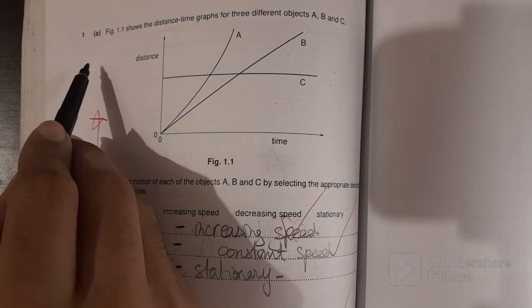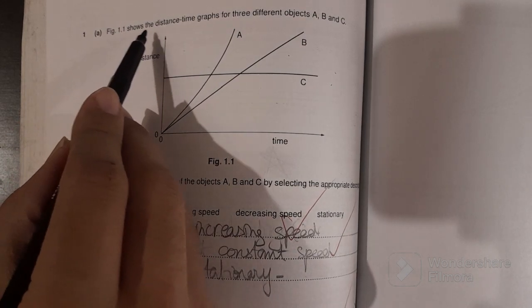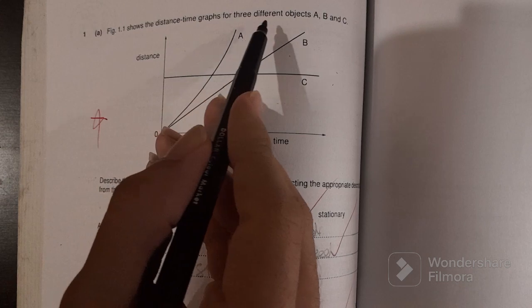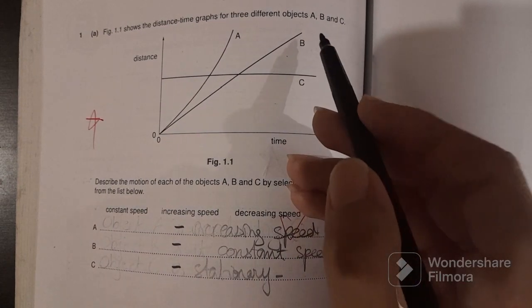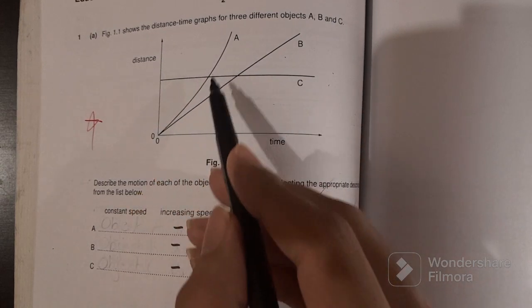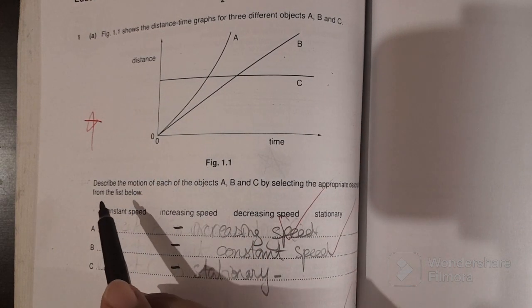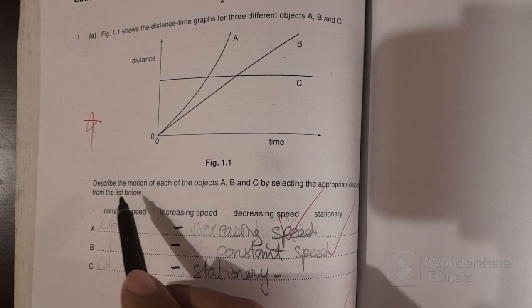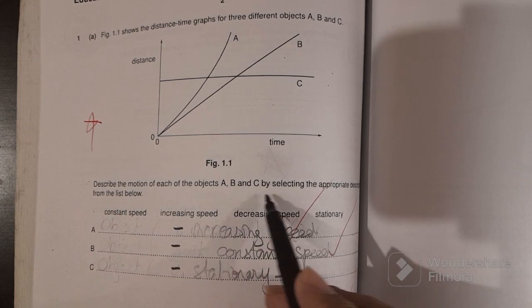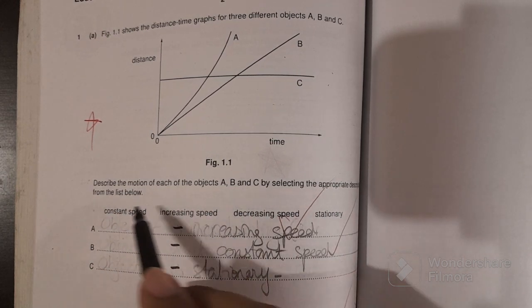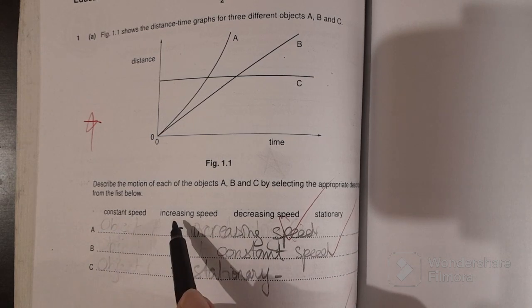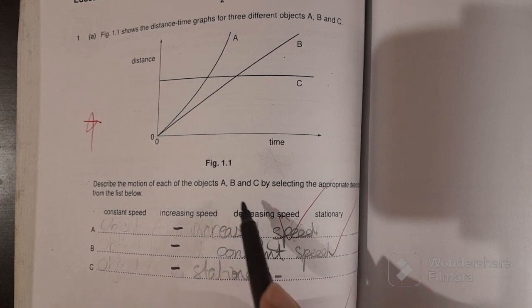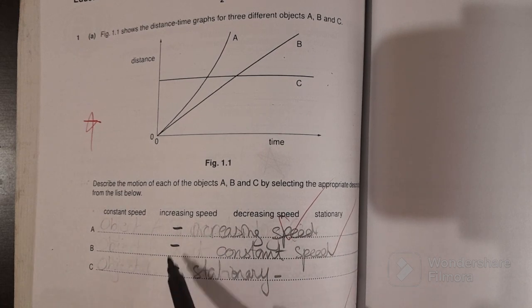Question 1 part A states: figure 1.1 shows a distance-time graph for three different objects, A, B and C. Here we have figure 1.1. The question states: describe the motion of each of the objects A, B, and C by selecting the appropriate description from the list below: constant speed, increasing speed, decreasing speed, and stationary. So you have to choose one of these for each letter.